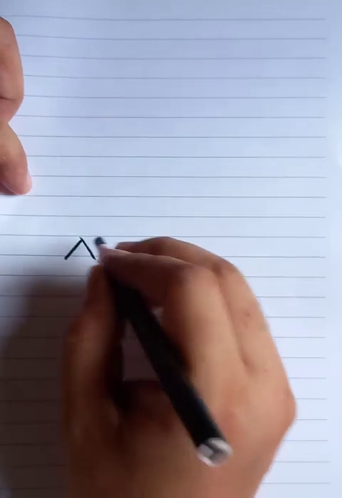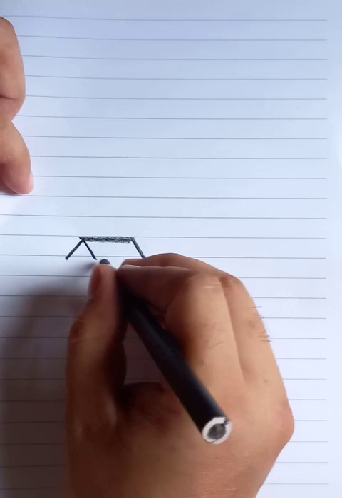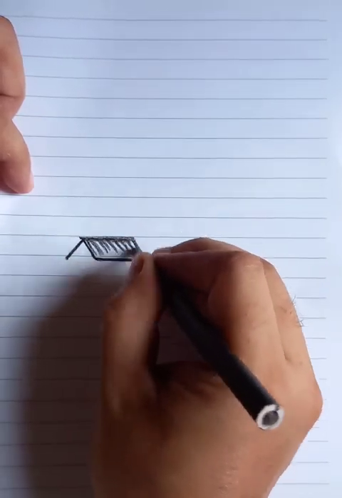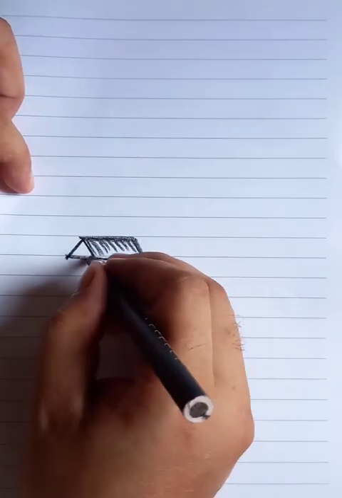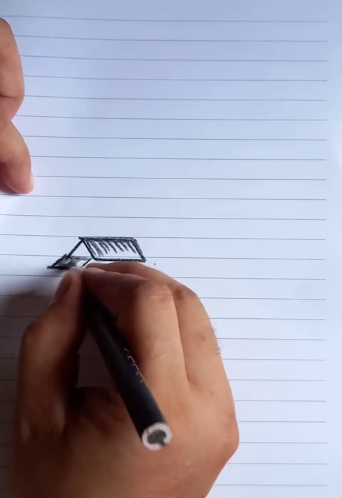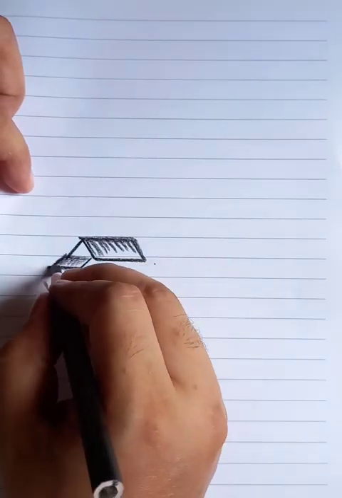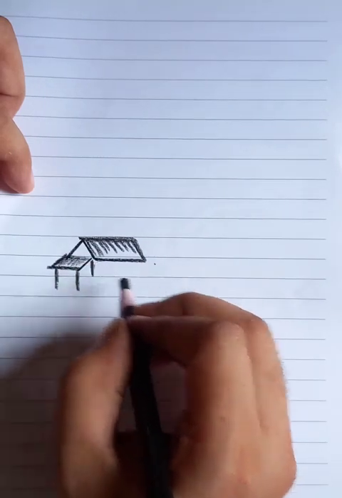Let's draw a simple scenery with a single storied house here. You can see the graphics of the pitched roof house. Okay, so put the shades on one of the houses, and here just another shading extension. You can see just putting the parts here, and just extension works here.